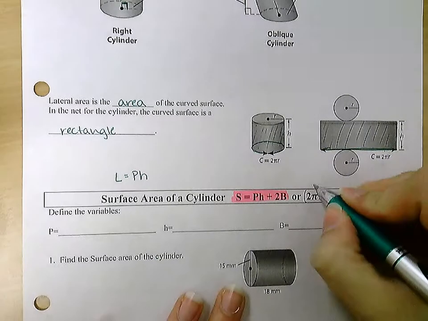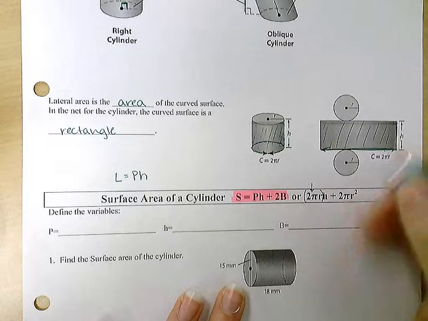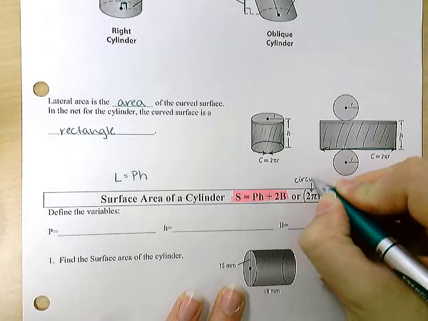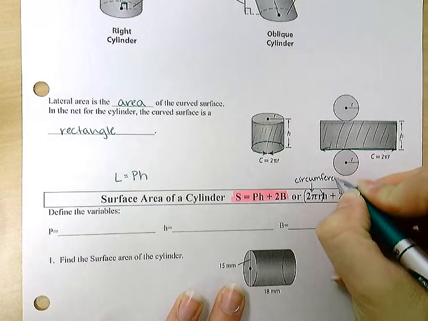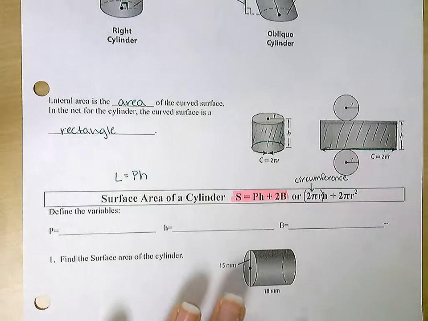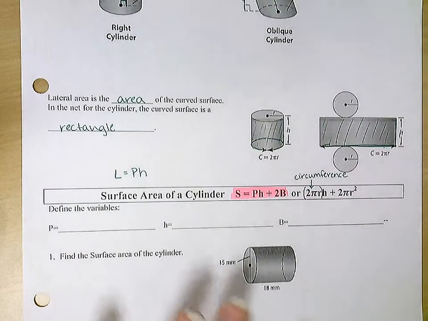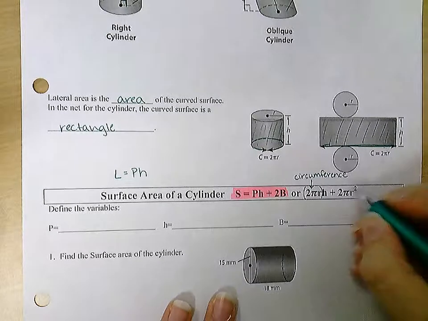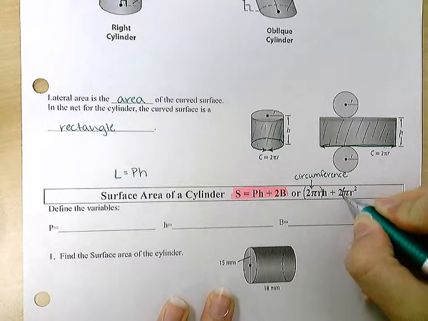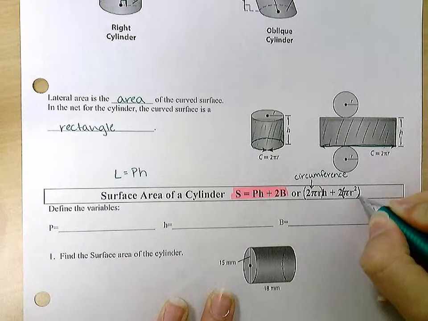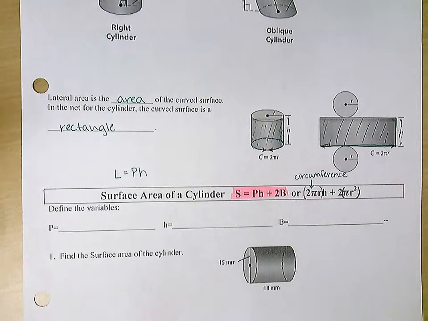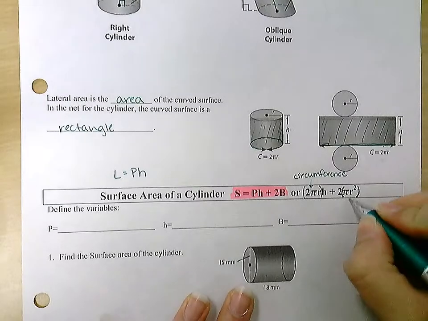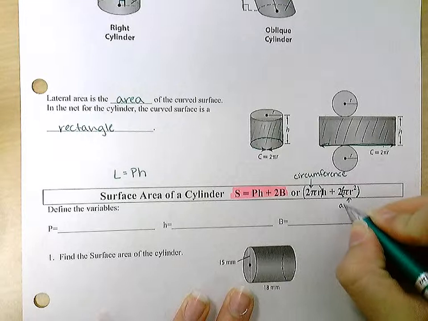Here, this is your P value, that is the circumference. Then we multiply by H plus 2 times B, and since the base is a circle, the area for a circle is pi r squared. So we'll use pi r squared for the area of the circle.